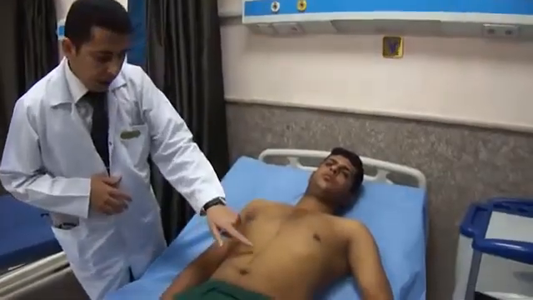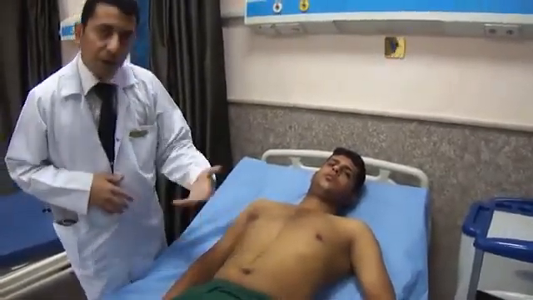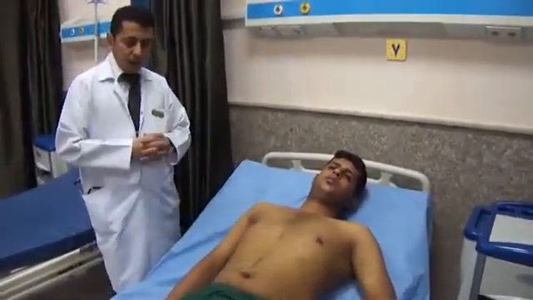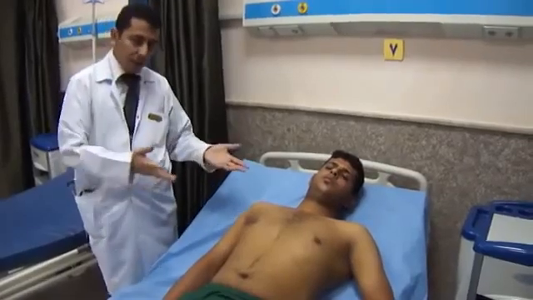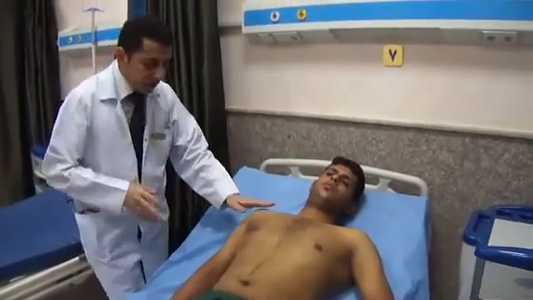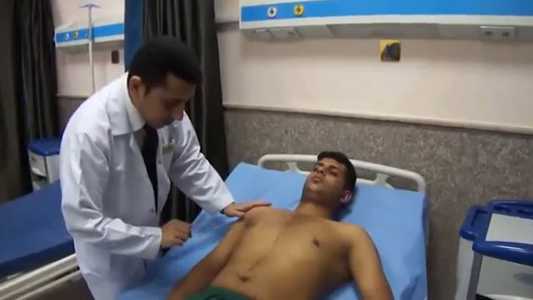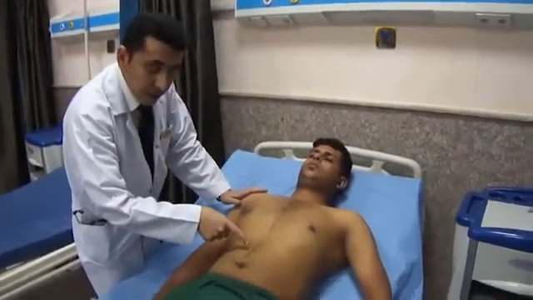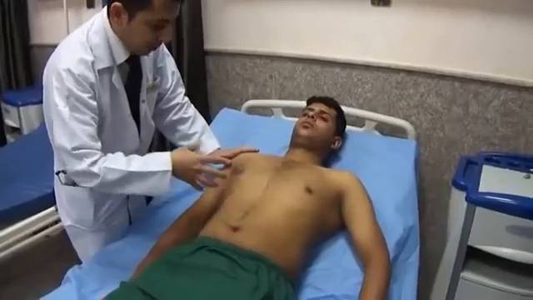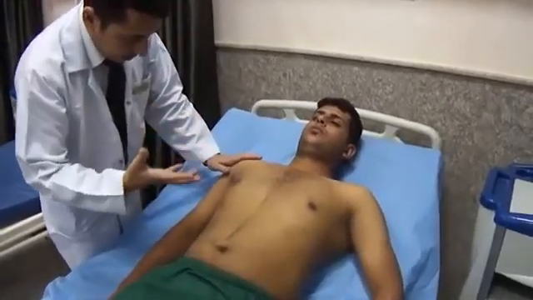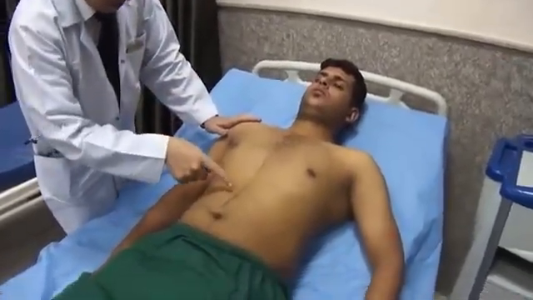And lastly, you have to look at the epigastrium when we ask the patient to hold his breath, just like me when I ask the patient now. If we see here, just focus on this area. Take a breath, now hold.